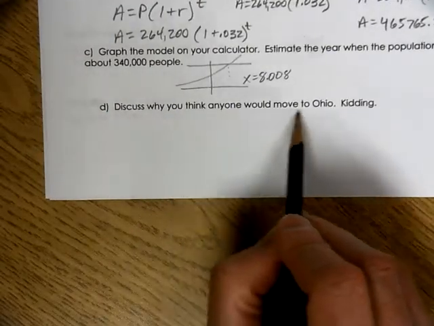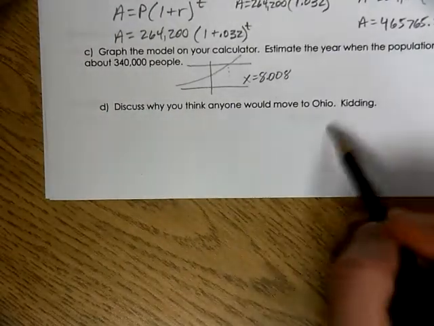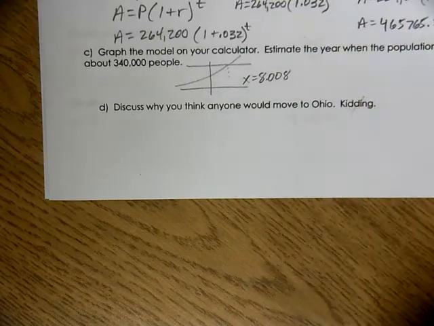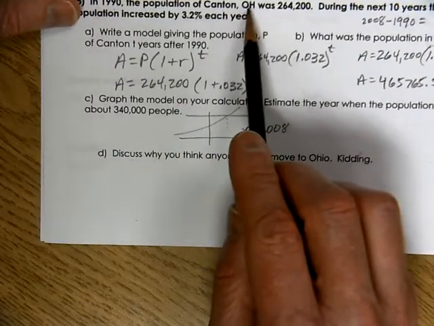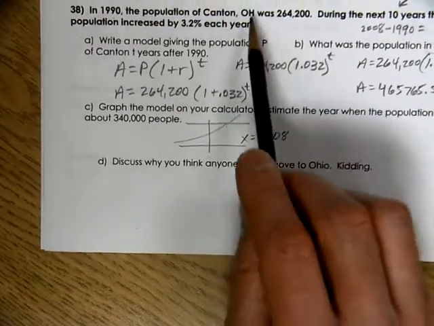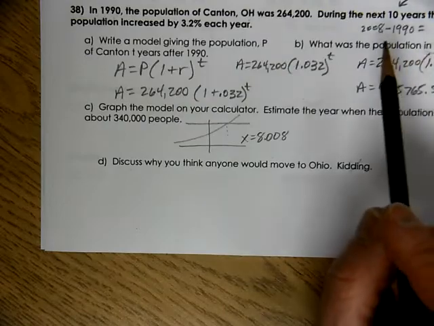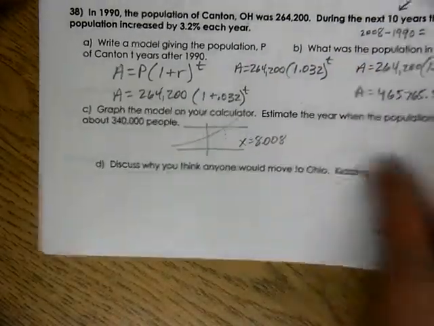Okay, why do you think anyone would move to Ohio? I don't think that's a real question. All right, Canton, Ohio. I didn't even realize it was Ohio. That's the Hall of Fame for football.